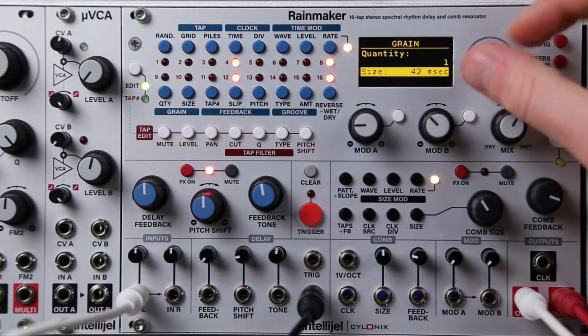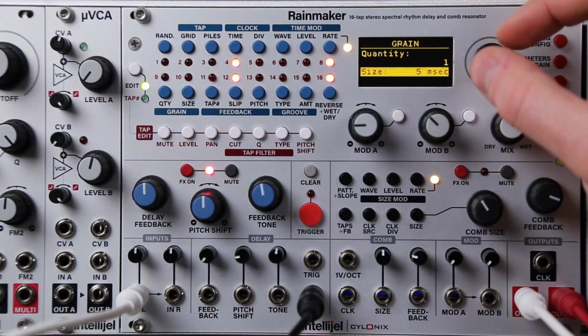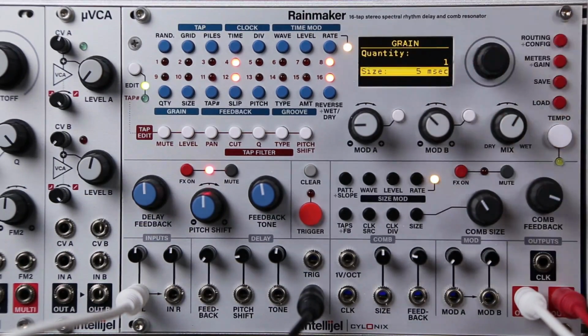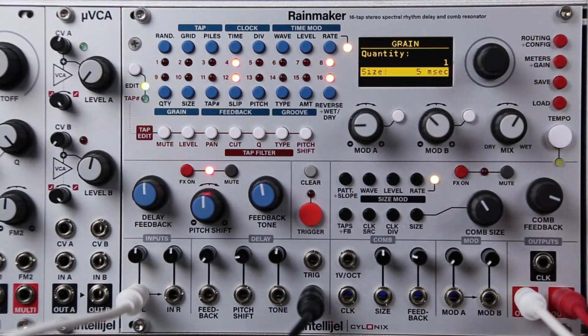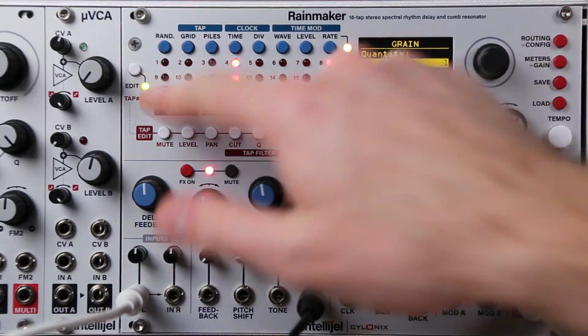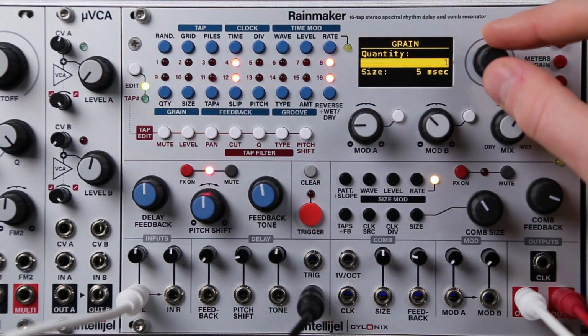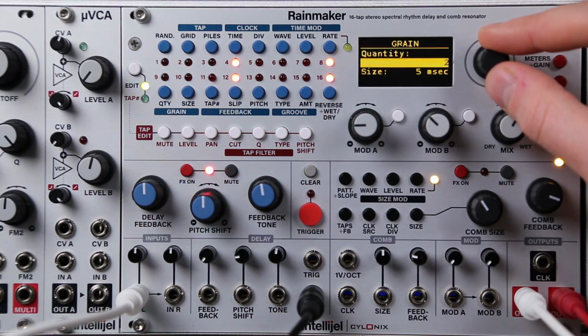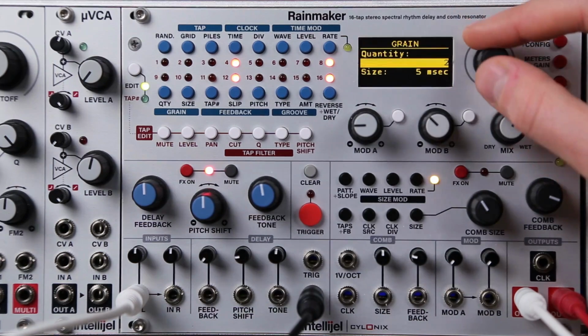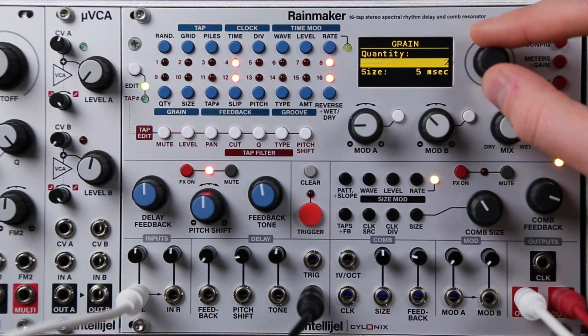Now if you really reduce your grain sizes, you can totally destroy things and get some pretty interesting bell-like tones. So there you get some pretty interesting comb filtering going on.